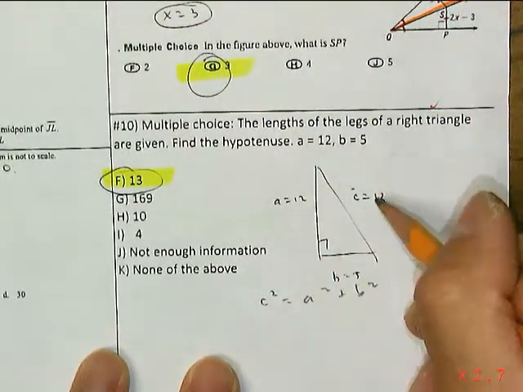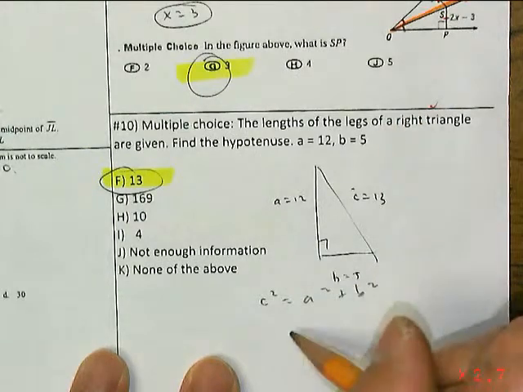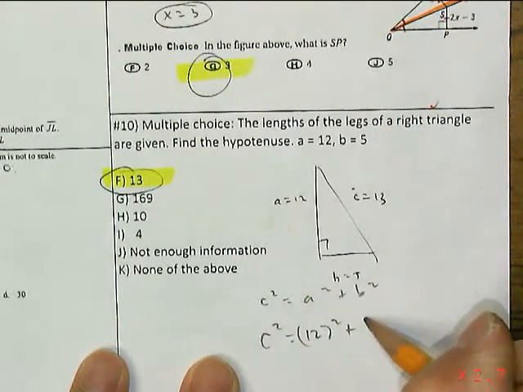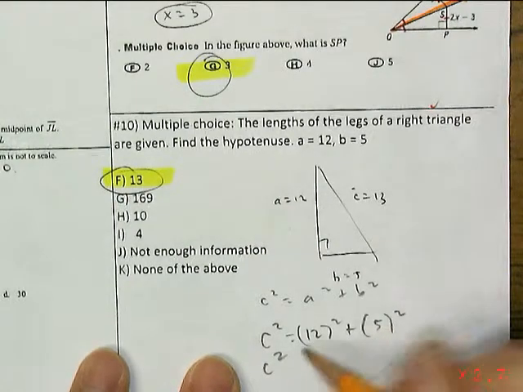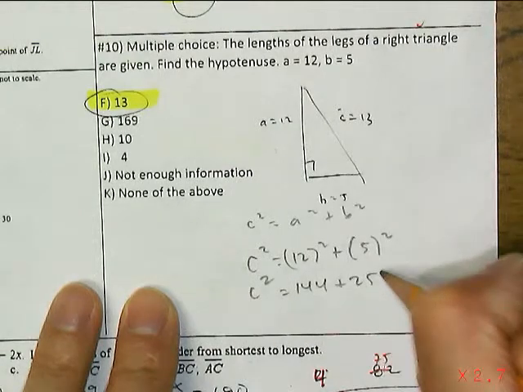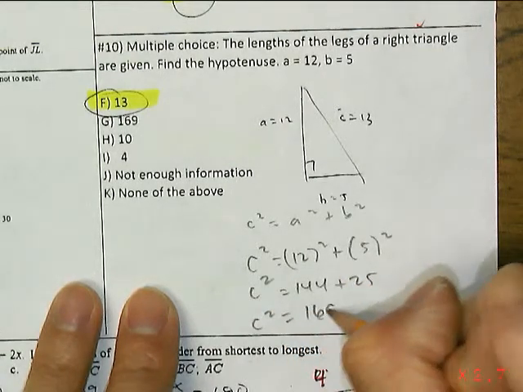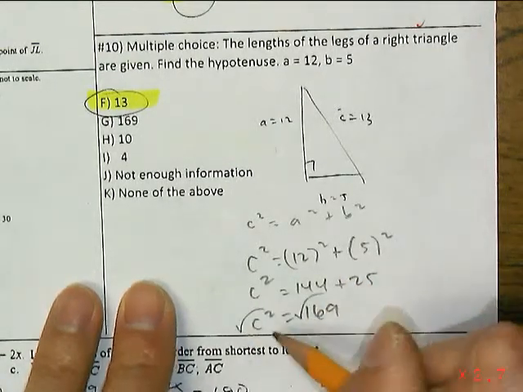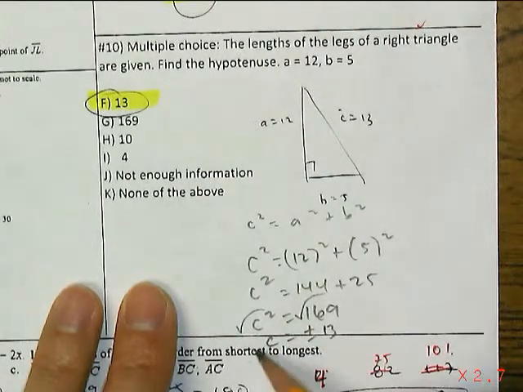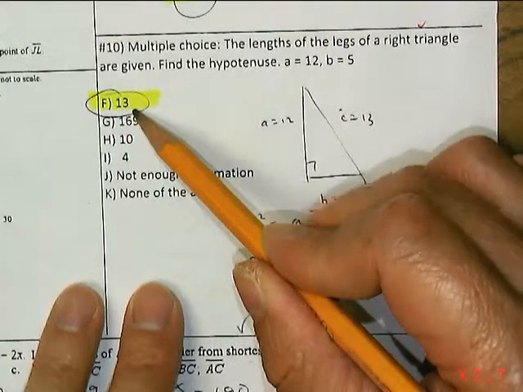Just do your substitutions, 12 squared plus 5 squared. This is going to give us 144 plus 25. C squared equals 169. When you take the square root, you get c is equal to positive or negative 13. Remember, you only take a positive length, therefore c is equal to 13.